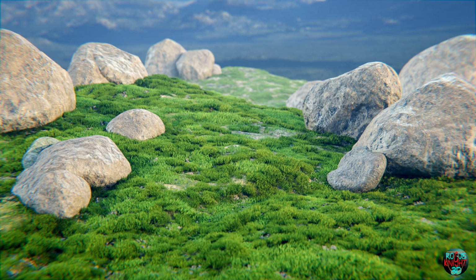This tutorial is totally going to be for beginners and for those who don't know how to texture the ground plane correctly for their scenes.